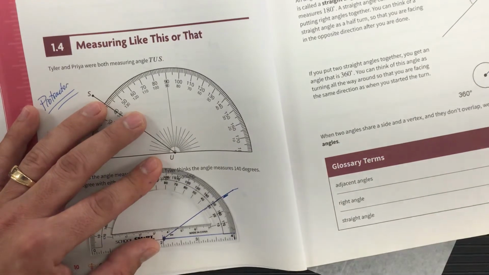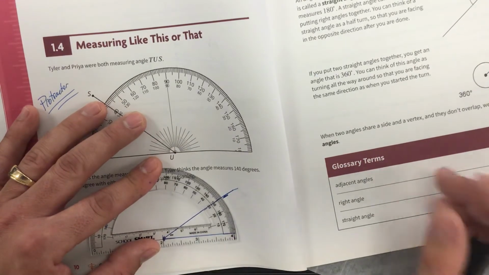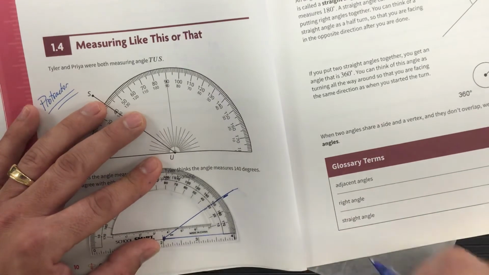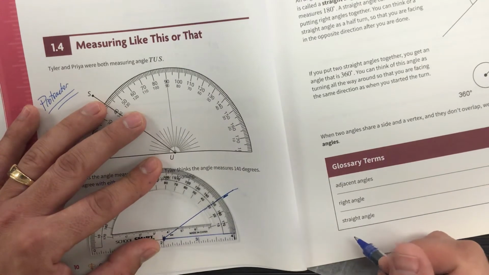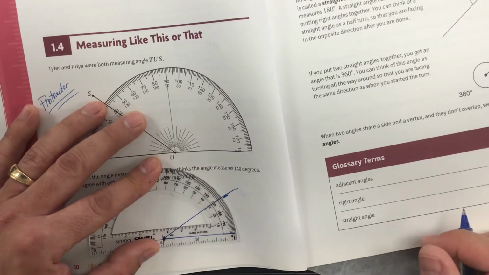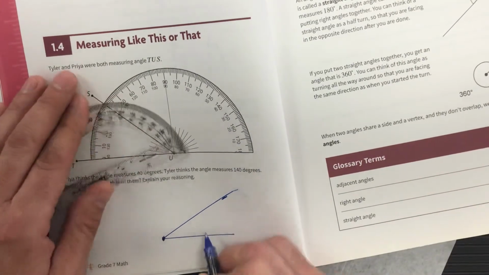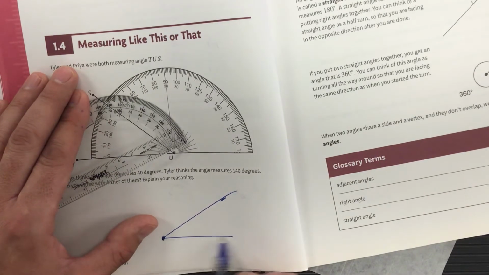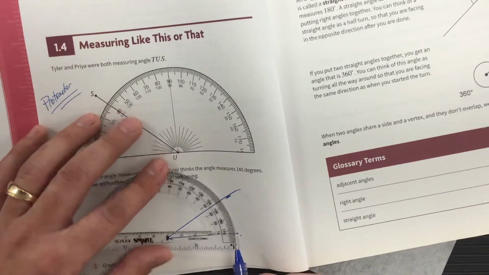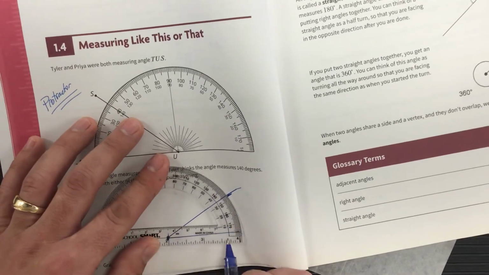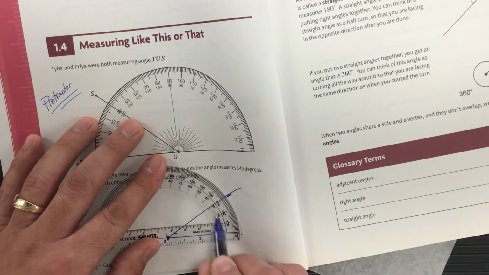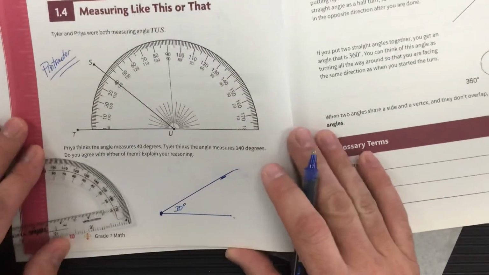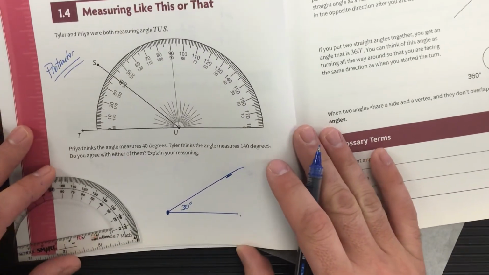Acute. Keep that in mind when you tell me the answer. I see a 150 and I see a 30. How many degrees is my angle? 30. You told me it had to be less than 90. My line is drawn to the right, so I start at 0 to the right and use these small numbers. You would say 30 degrees.